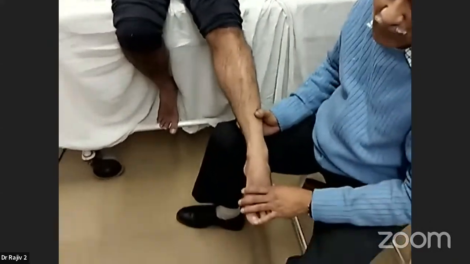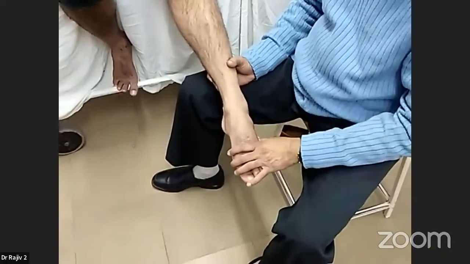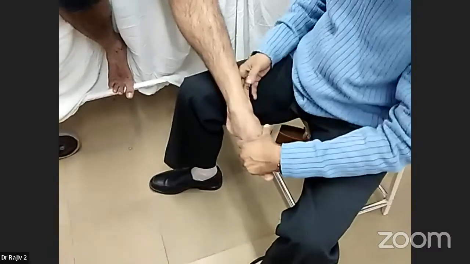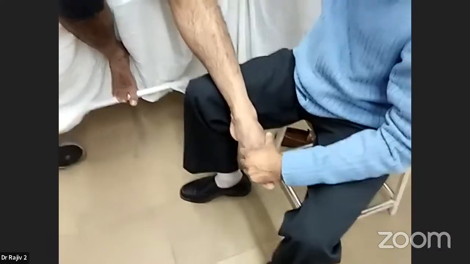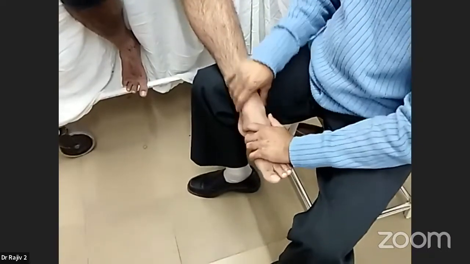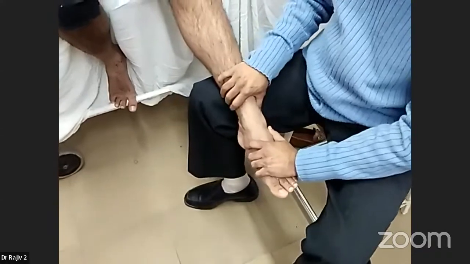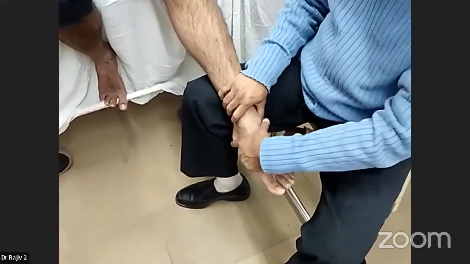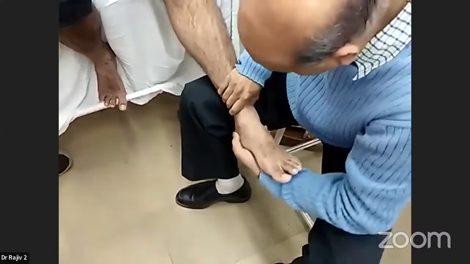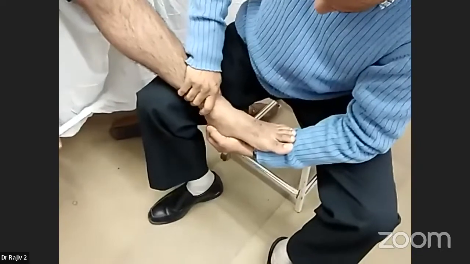Now I'm going to show you the test for the anterior talofibular ligament and calcaneofibular ligament. ATFL, when you want to test, patient is sitting on a table with knee flexed and ankle lying in 30 degrees of plantar flexion. And ask patient to relax. Make sure that patient is relaxed. And then you are holding the heel in your hand.